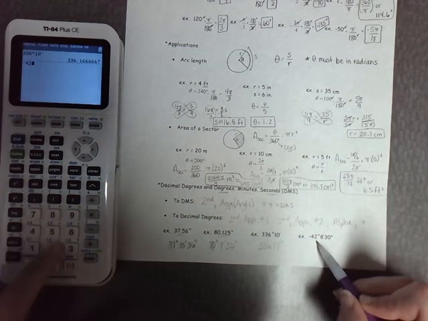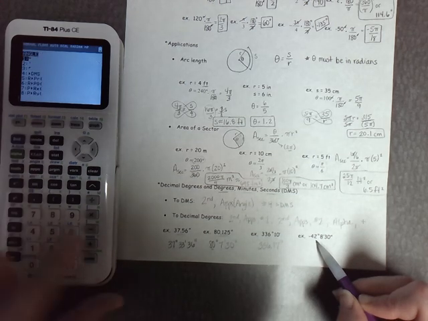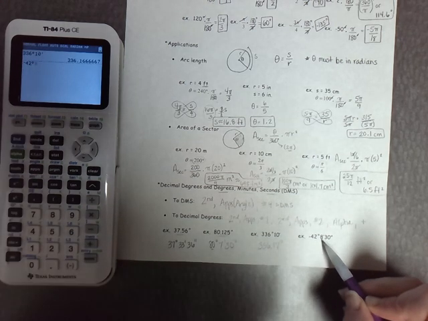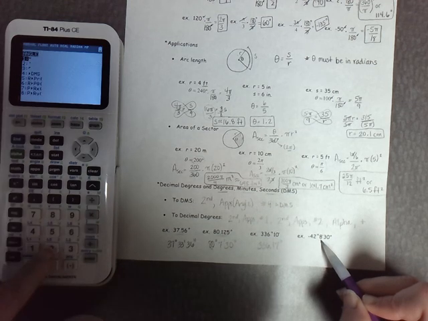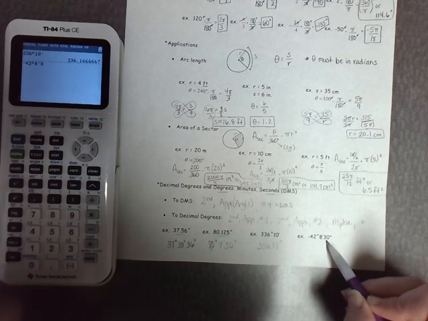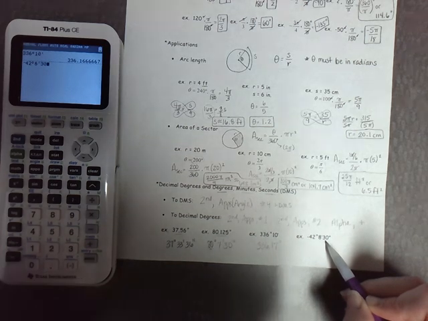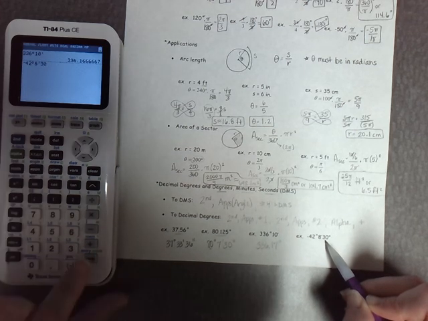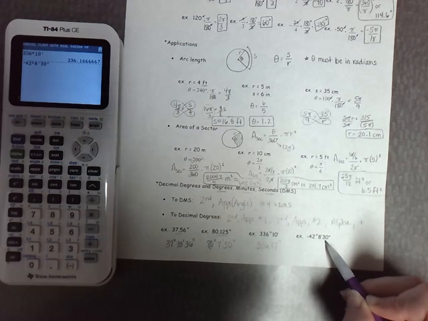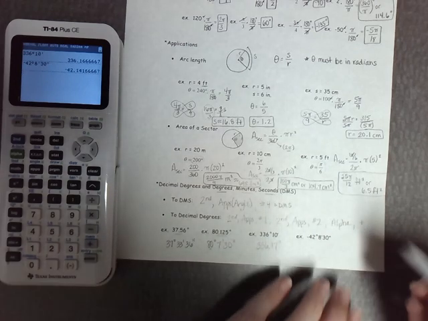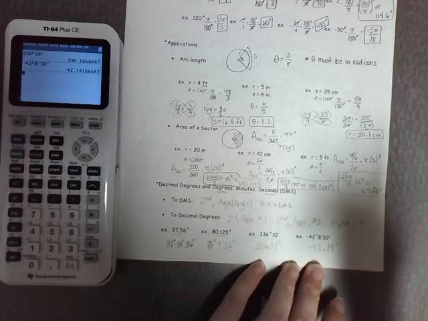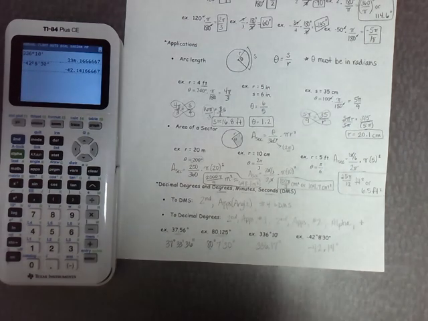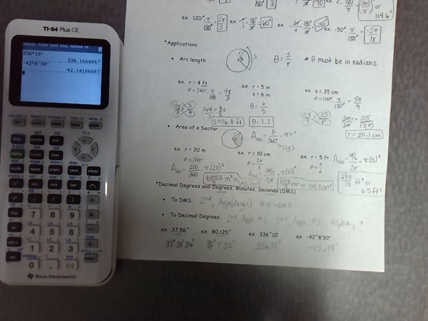We have negative 42, second, apps, put in my degree symbol. Then I have 8, second, apps, number 2 for my minutes, and 30, alpha plus. Alpha is the green key, and then the plus key, and that puts my quotations for my seconds, and then hit enter. This is negative 42.14 degrees. So that's how you'll convert back and forth between decimal degrees and degrees, minutes, and seconds if it's needed.